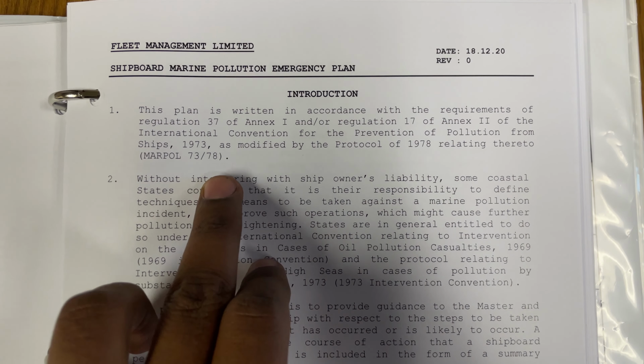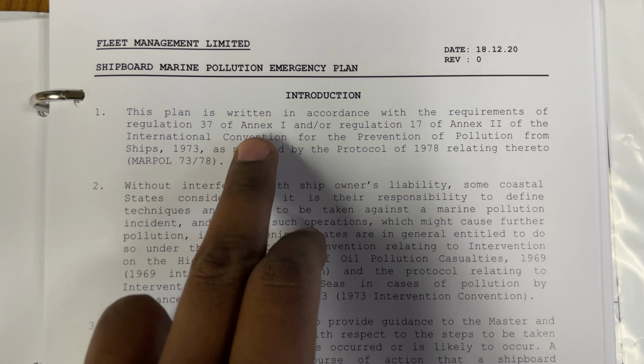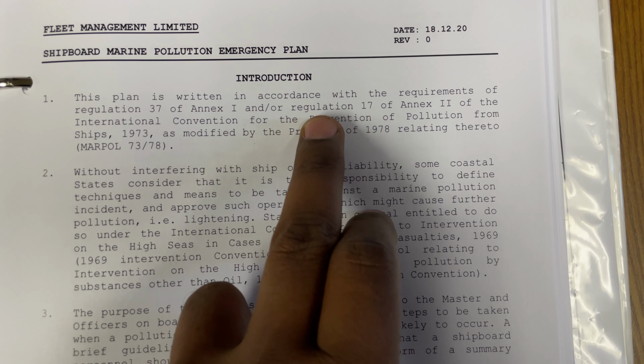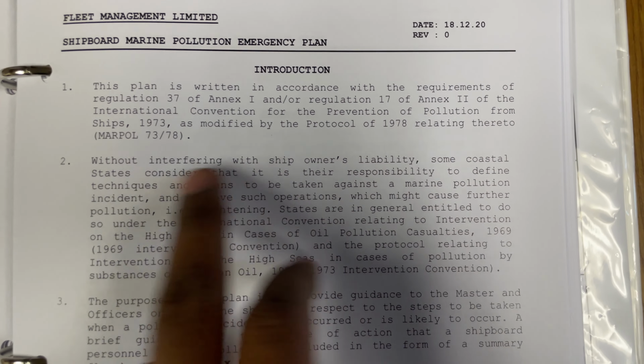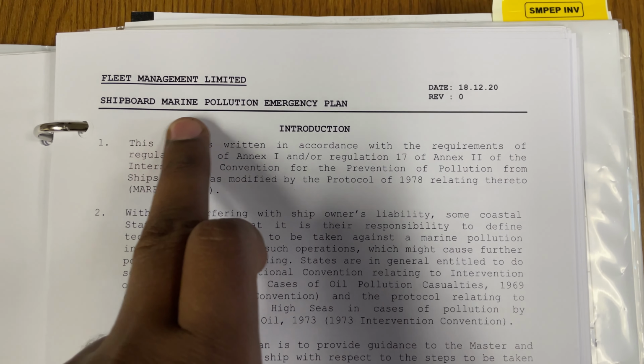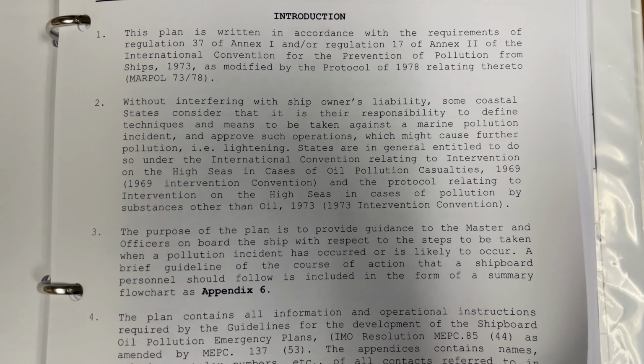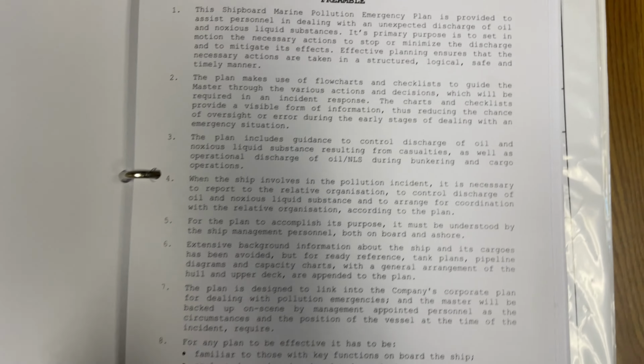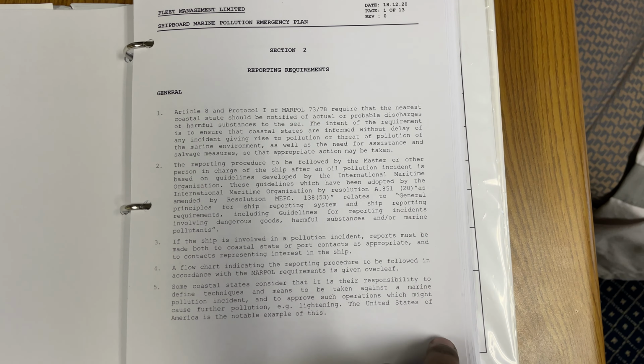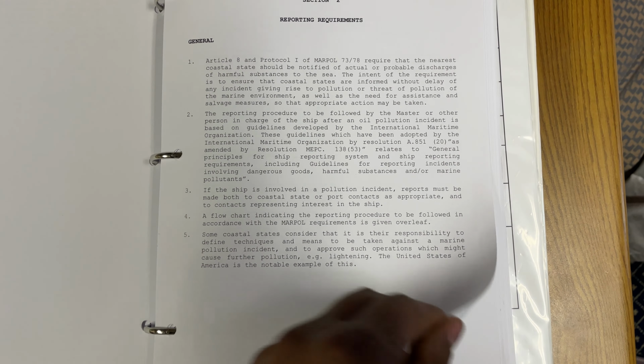As you can read over here, it mentions that this plan covers Annex 1 and/or Regulation 17 of Annex 2. So this shipboard marine pollution emergency plan is for both Annex 1 and Annex 2 cargoes. Here is the reporting requirement, whom to be informed.